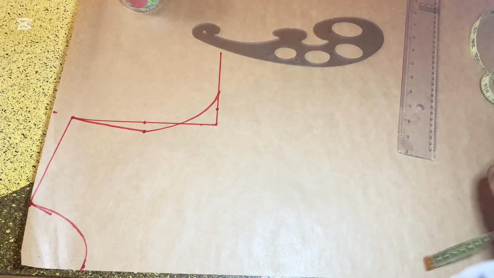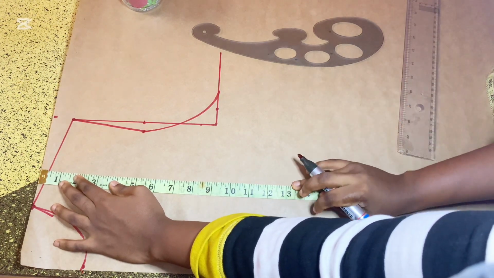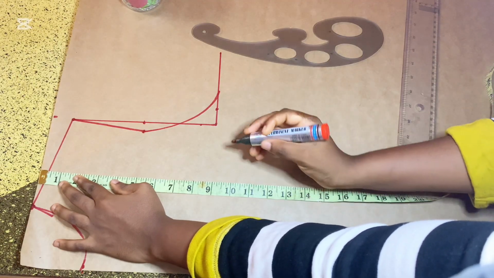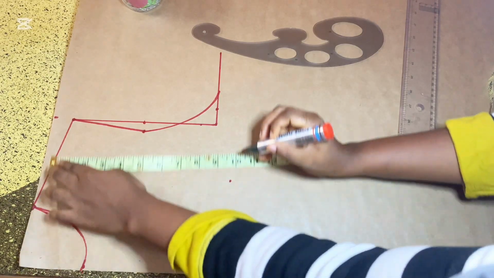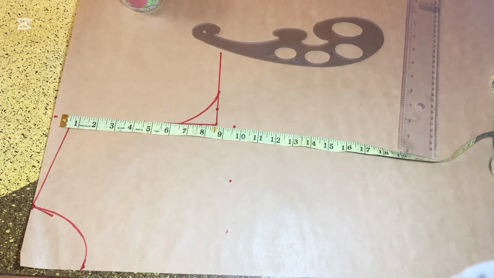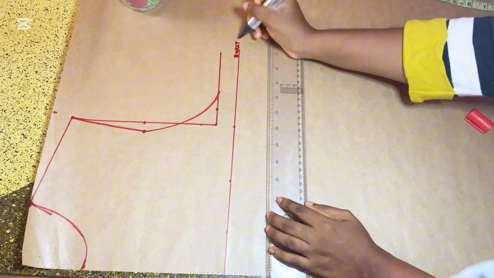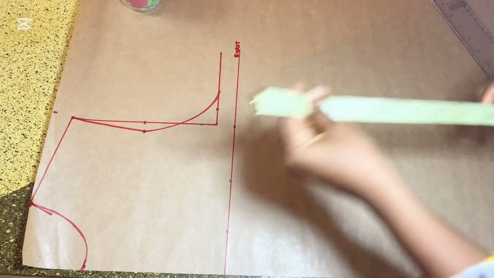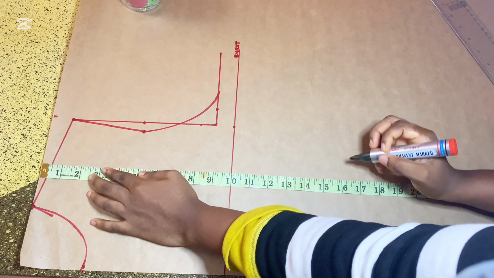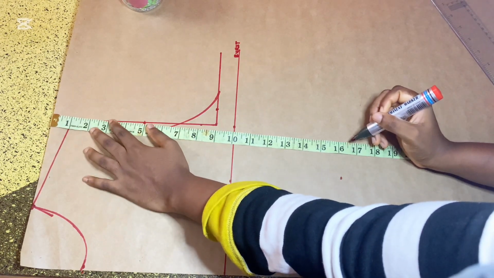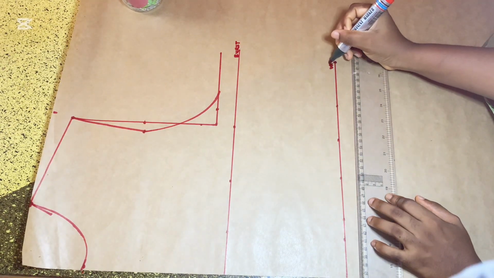So now I'm going to go ahead and take my horizontal measurements. My shoulder to bust point is 10. So I'll just go ahead and mark the 10 out. This is my bust. Then my shoulder to waist is 16. So I'll just go ahead and mark that out also. This is my waist.